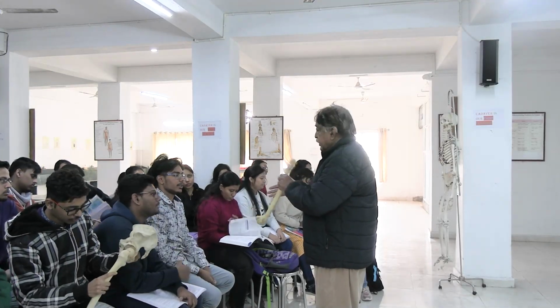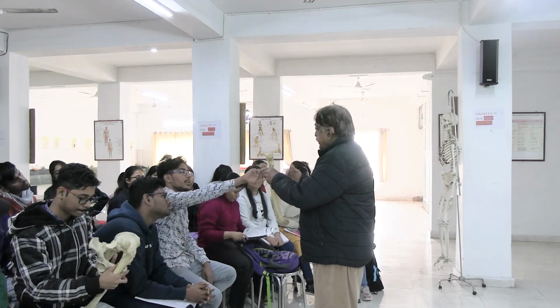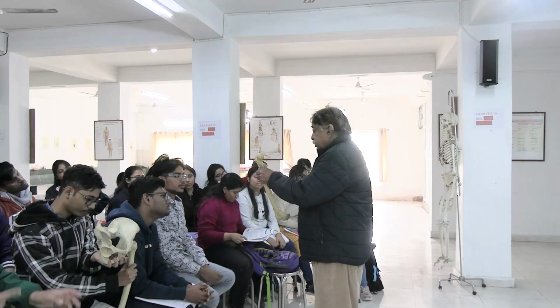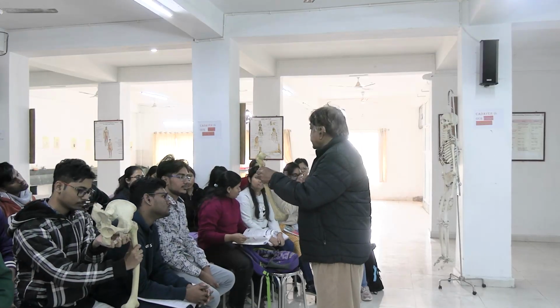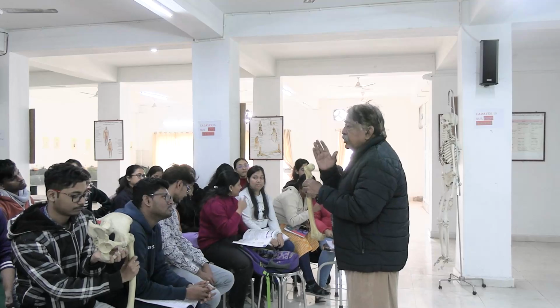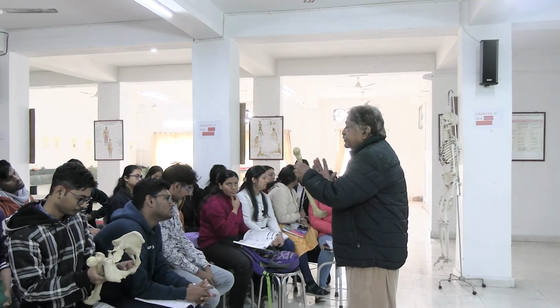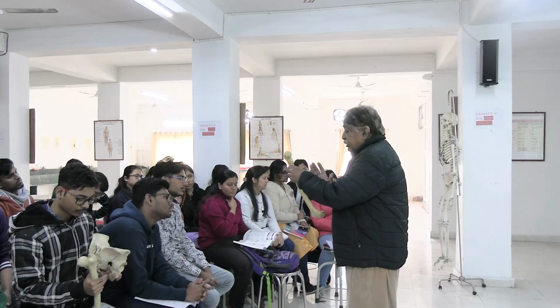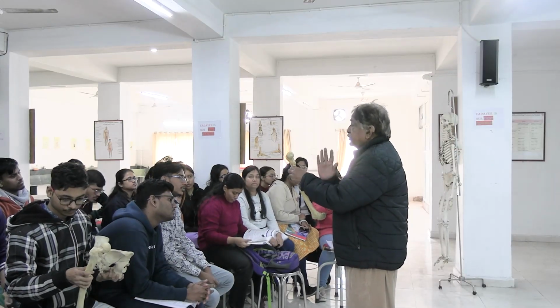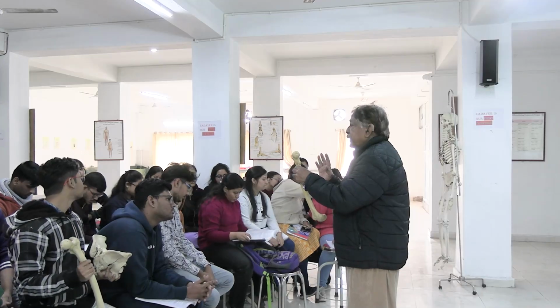When you are describing like this, hold it like this. When you are describing these muscles, go from medial to lateral. One thing from day one: either you describe the attachments on the linea aspera from medial to lateral or lateral to medial, whichever you are comfortable with. Stick to one.